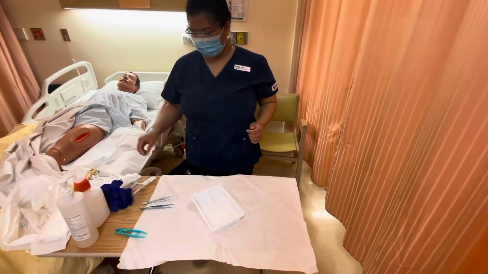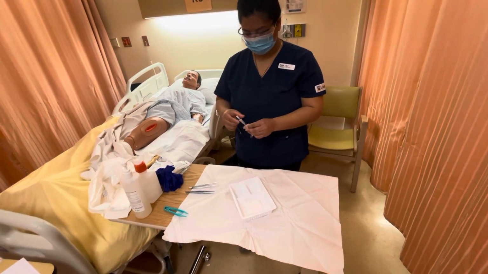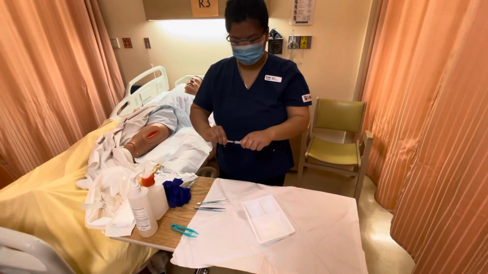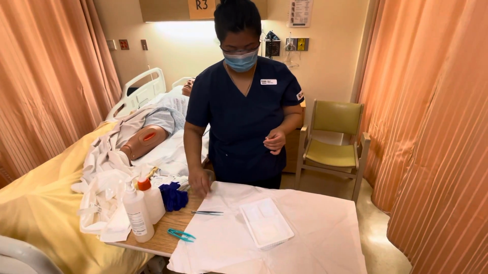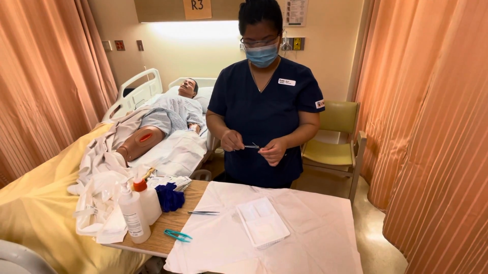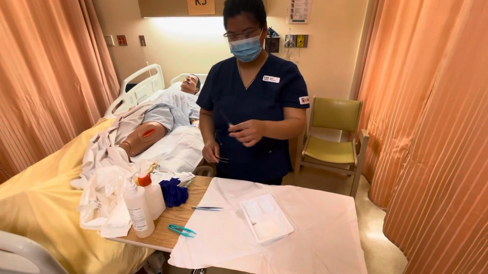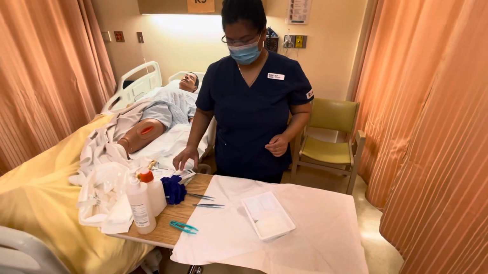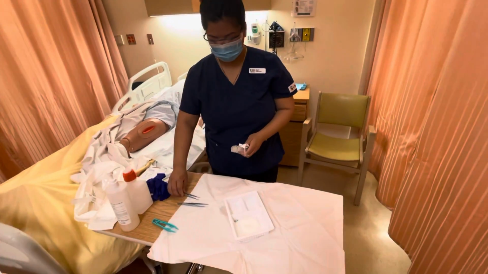So then now I'm gonna open up my Angiocath. And then I'm gonna remove the cap. And then we're gonna drop that into our sterile dressing tray, and this will go into the sharps disposal. And then next thing I want to do is open up my syringe, and then peel it open.